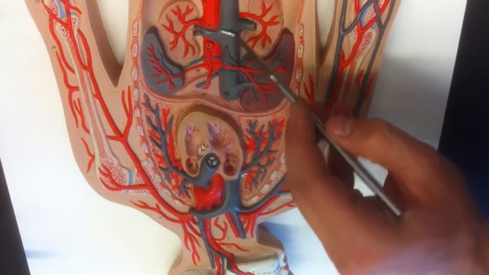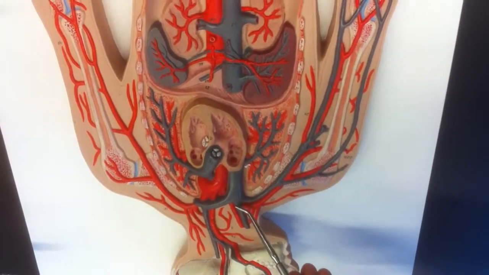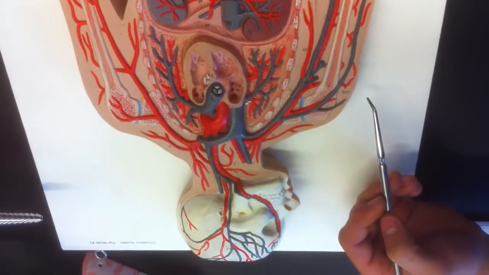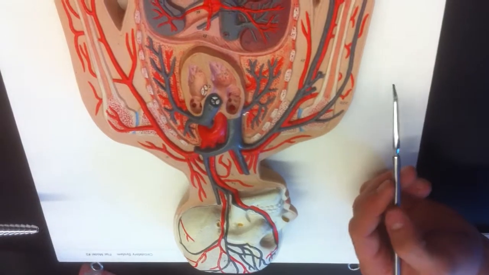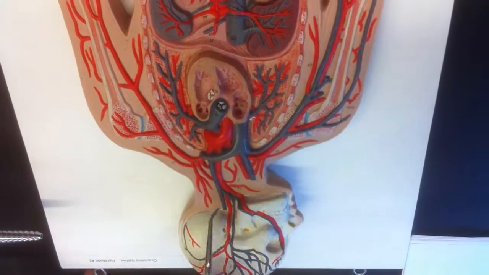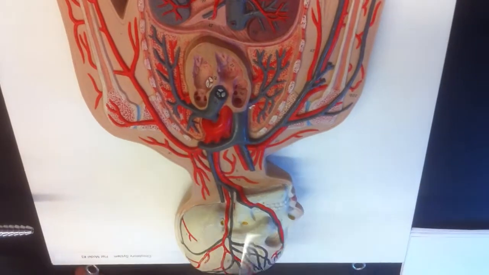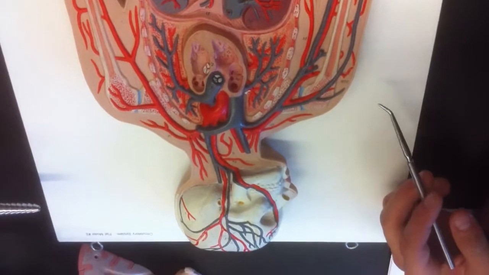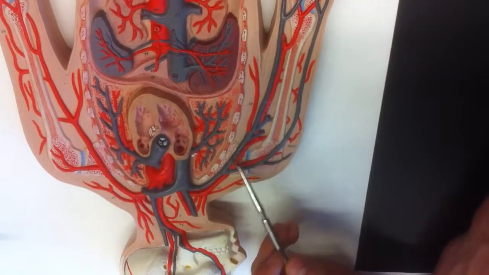inferior, the brachiocephalic vein, where it branches. The vertebral vein, that's part of the brain. The internal jugular vein, big chunky guy, 10. The external jugular vein, I don't believe it's shown on this model. The axillary vein, axillary is right here.